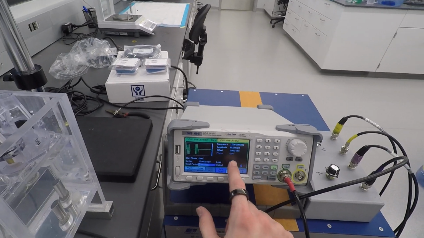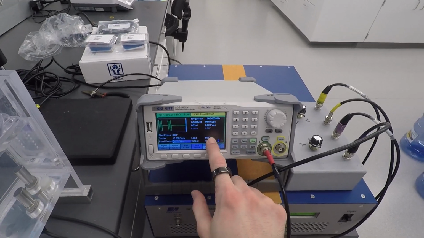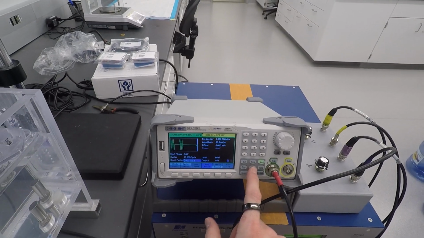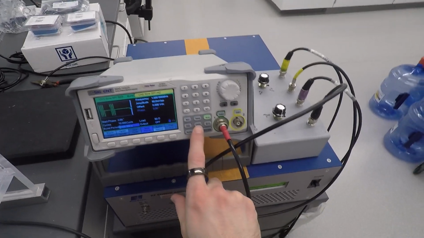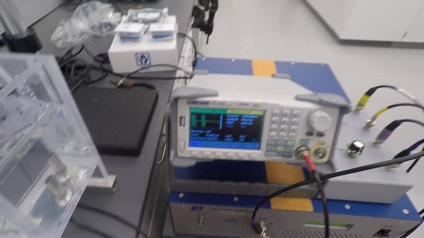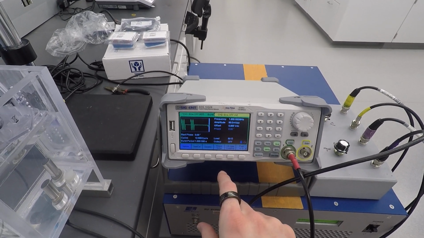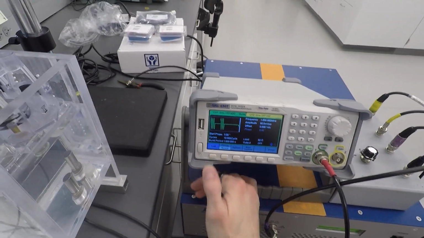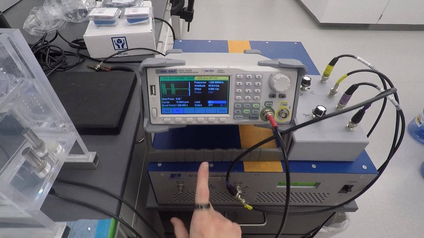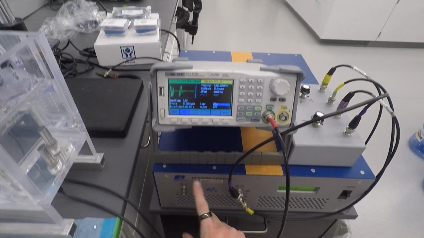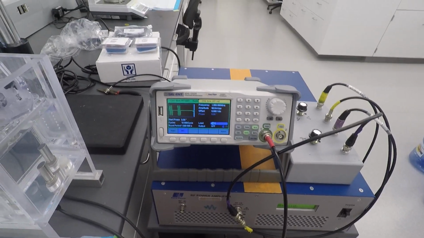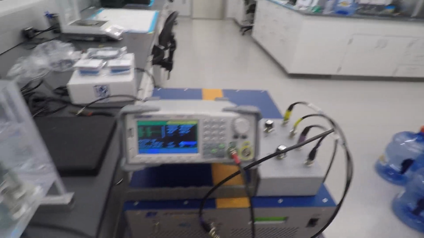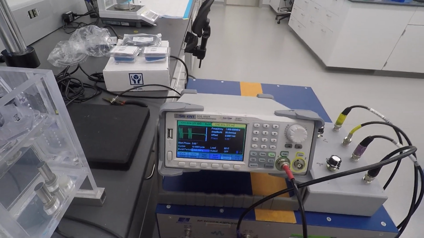Some other values on this screen are the load. So we're set to a 50 ohm load right here, which can be changed under our utility button here. You go to output setup, load, and we either have high Z, which is 1 megaohm, or 50 ohms. We use 50 ohms because that is the impedance match to the amplifier, and we want to match those up so that we don't get any losses. So that value doesn't need to change, but it is a good thing to know what it means. So we'll go back.